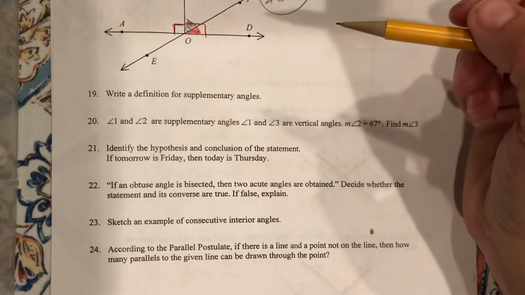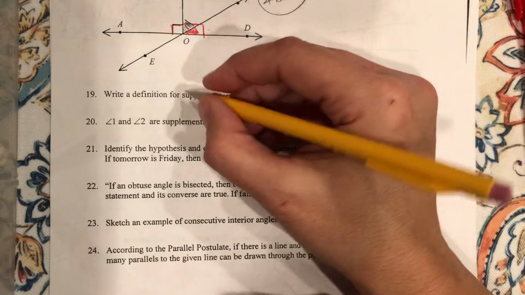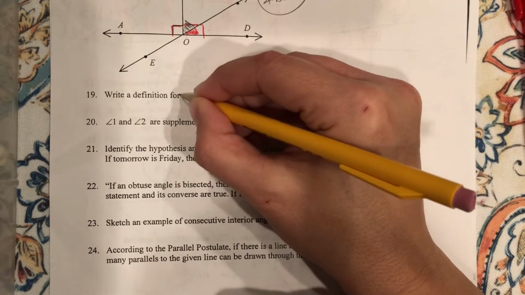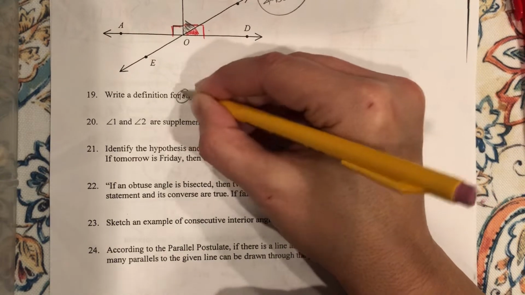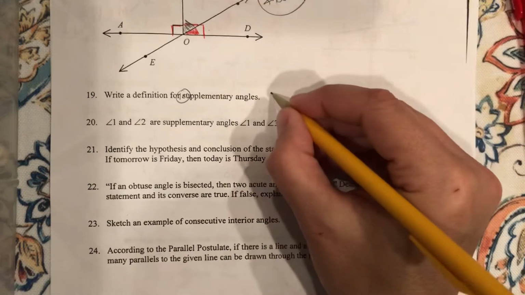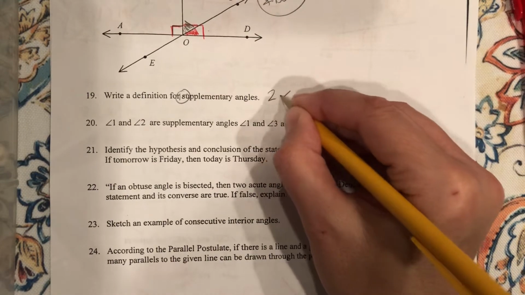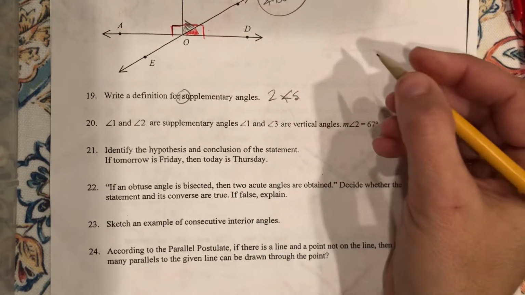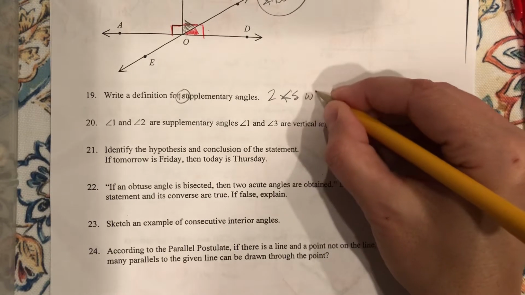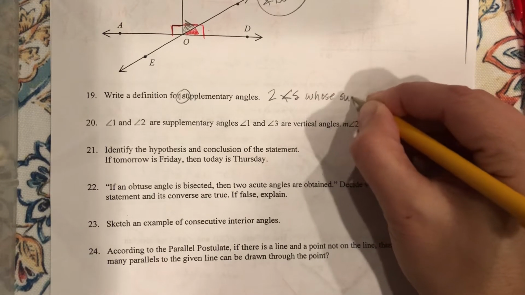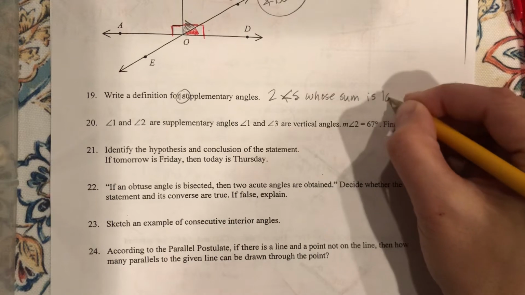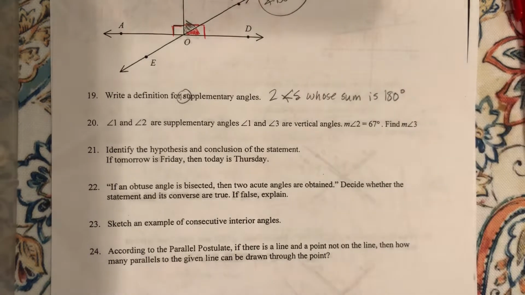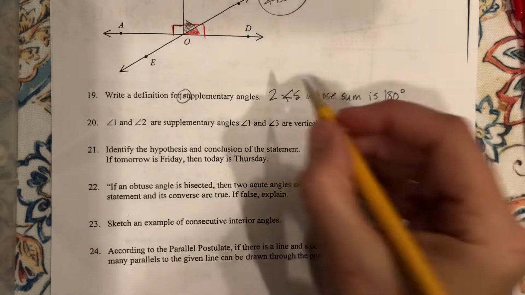Okay, number 19, write a definition for supplementary. Remember, we can change the S in supplementary to an 8 and then put a 1. So you've got 180. Supplementary is two angles. Remember, only two whose sum is 180 degrees. Remember, a linear pair is a type of supplementary angle pair. The only difference is the linear pair is also adjacent. You don't have to have adjacent supplementaries.